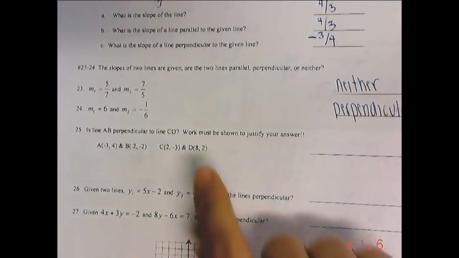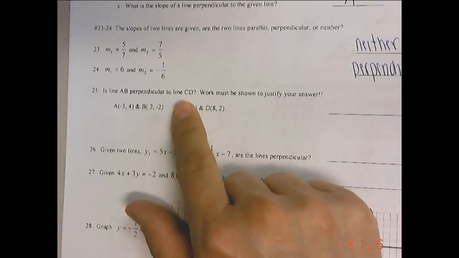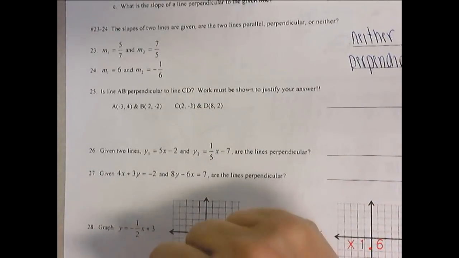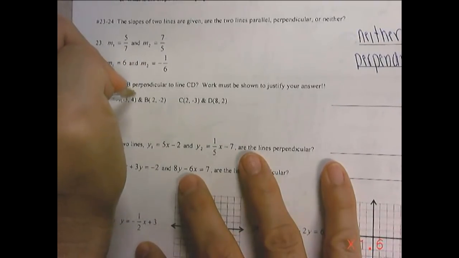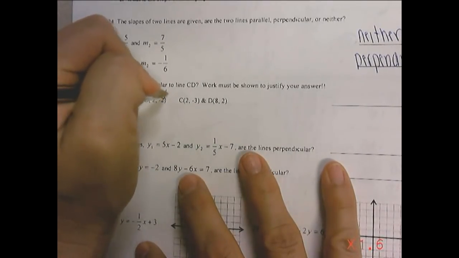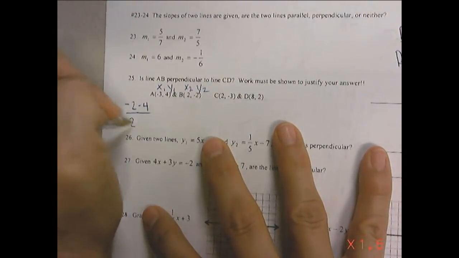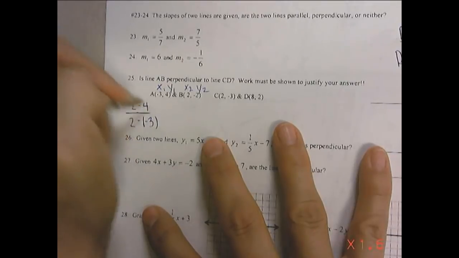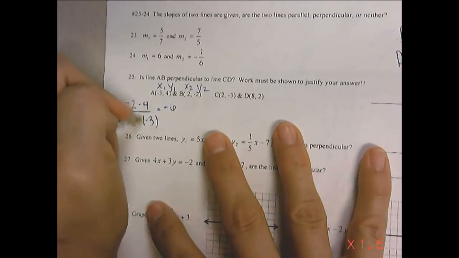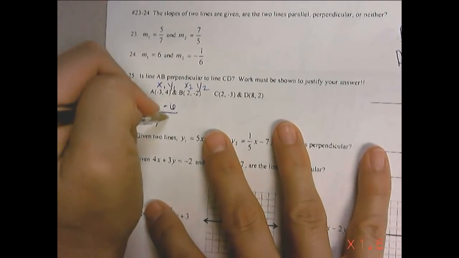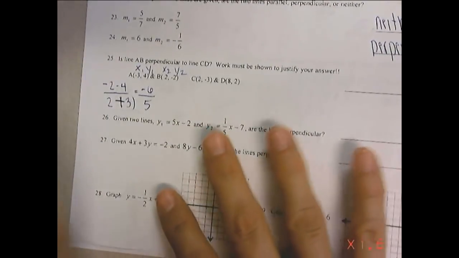Okay, so let's go ahead and answer 25. Is line AB perpendicular to line CD? Work must be shown. Justify your answer. All right, so let's find the slope. This is going to be x1 and y1 and x2 and y2. All right, I'm going to do negative 2 minus 4 over 2 minus negative 3. So I end up with a negative 6. This becomes a positive. 2 negatives make a positive over 5. There's one slope.